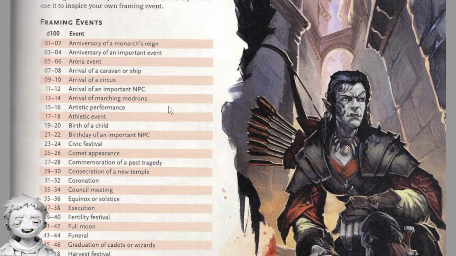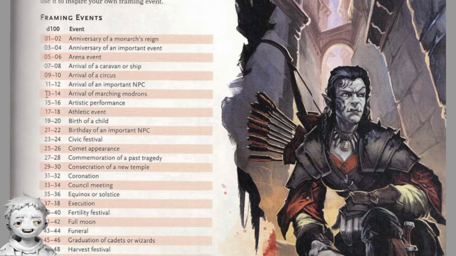11 to 12 Arrival of an important NPC. 13 to 14 Arrival of marching moderns. That's hard to put into your campaign in a way where it doesn't look jarring and weird. 15 to 16 Artistic performance. 17 to 18 Athletic event. 19 to 20 Birth of a child. 21 to 22 Birthday of an important NPC. 23 to 24 Civic festival. 25 to 26 Comet appearance. 27 to 28 Commemoration of a past tragedy. 29 to 30 Consecration of a new temple.